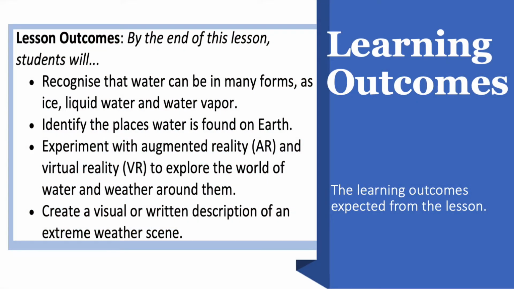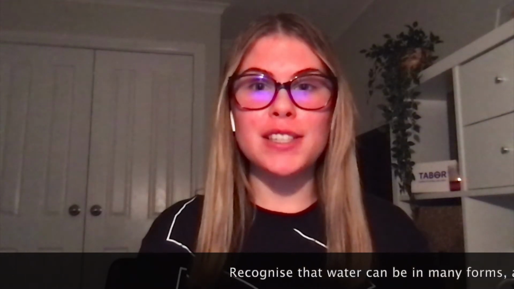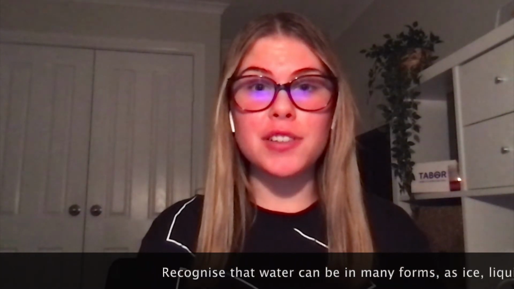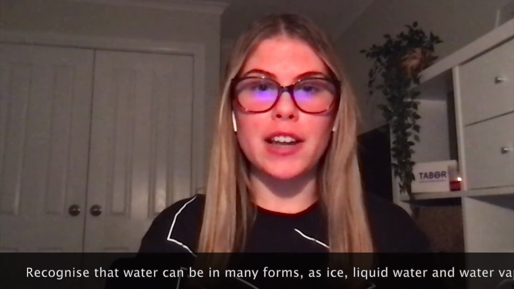These are the 4 intended learning outcomes designed for the lesson, relevant to the digital technologies curriculum, as well as supportive of science. The first lesson outcome states that students will recognise that water can be in many forms, as ice, liquid water, and water vapour. This is relevant to the use of the Merge Cube, as students will explore and visually see, as well as interact with water in a range of forms.